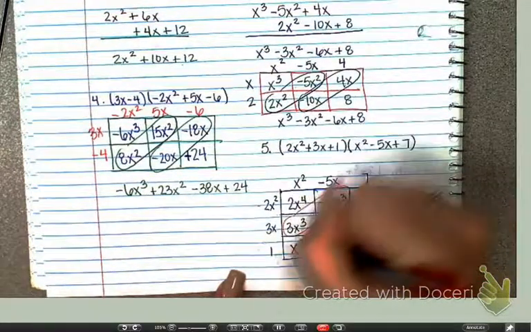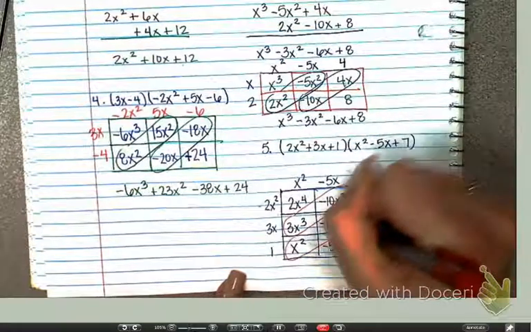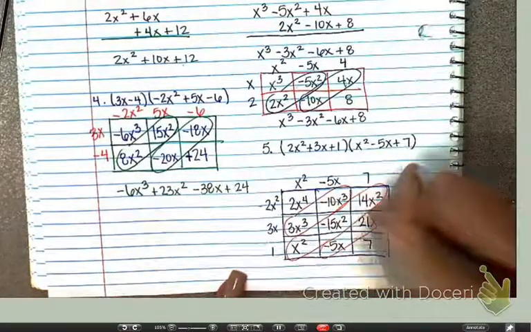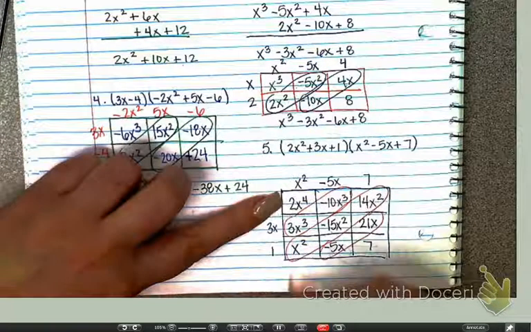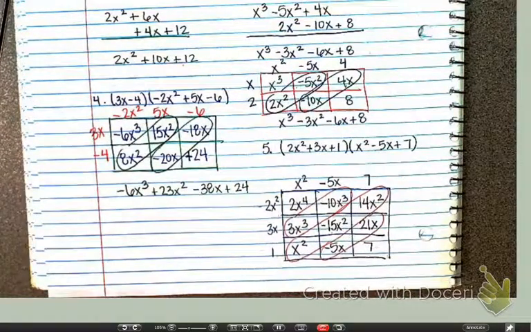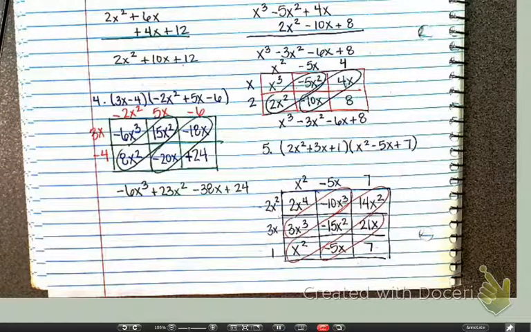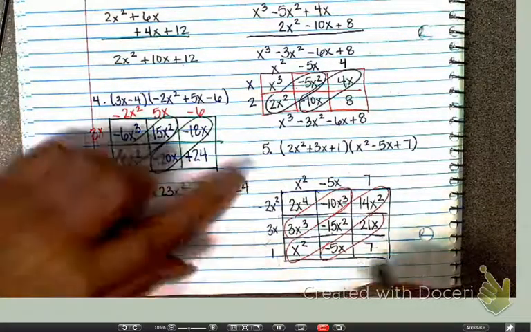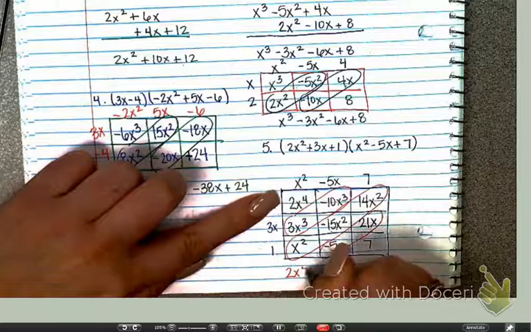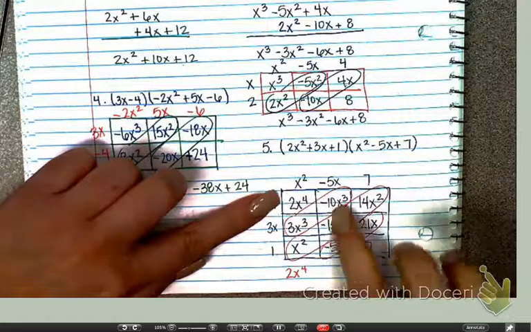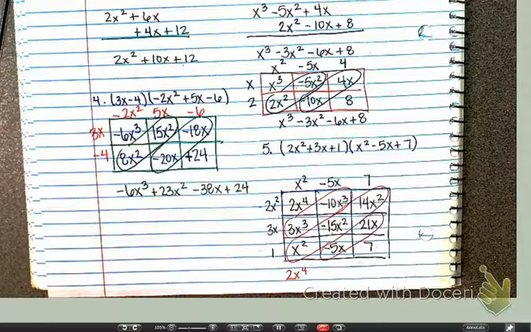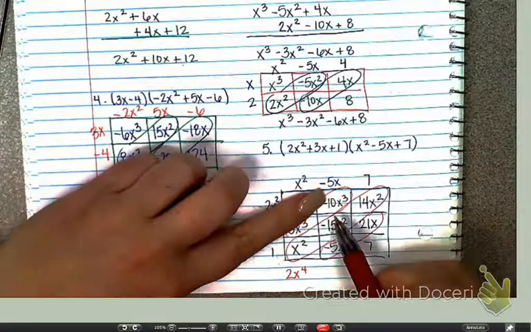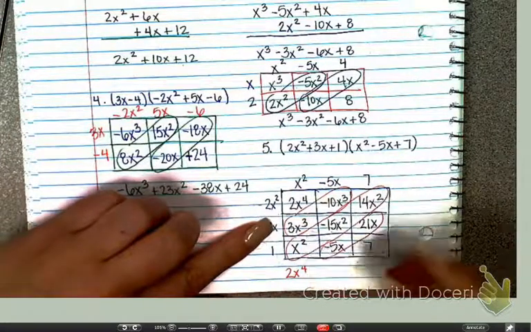Your like terms are your diagonals, and I have 3 sets of diagonals. Okay, hold on. So 2x to the 4th comes out. Now, to get out of the box, we're going to combine like terms. You're adding and subtracting. So to get in the box, you multiply. To get out, you add and subtract. So negative 10 plus 3.